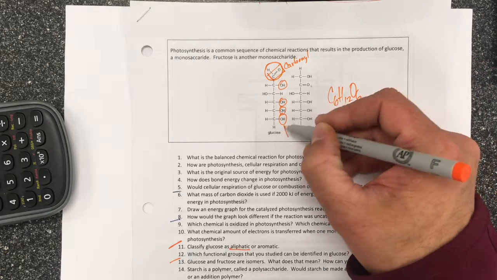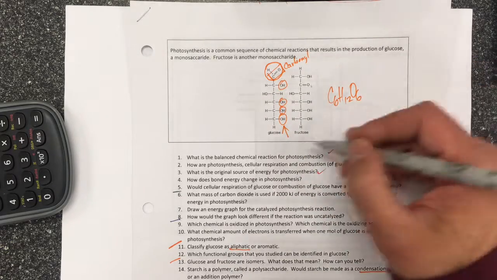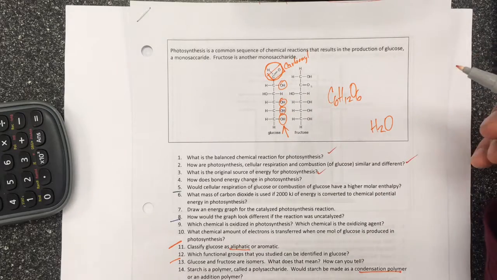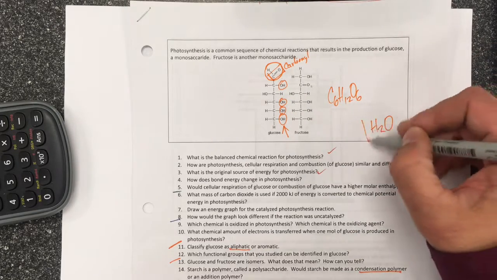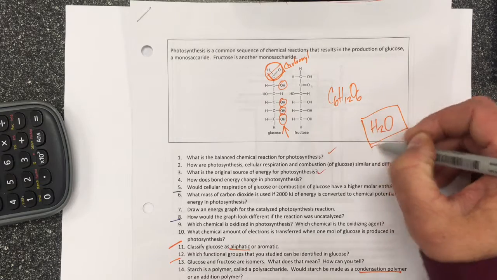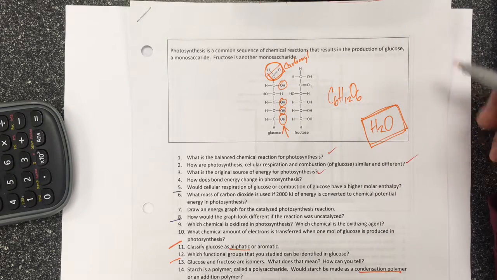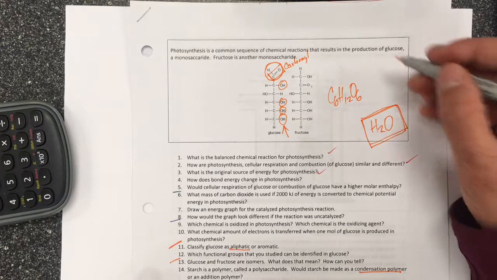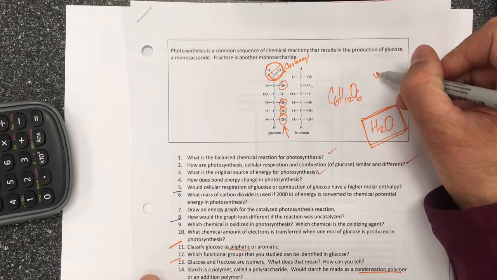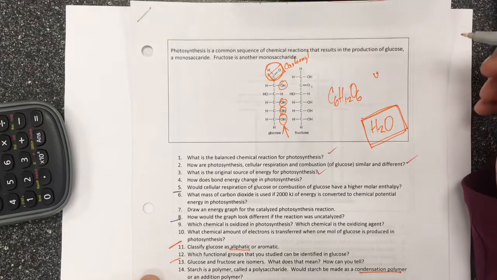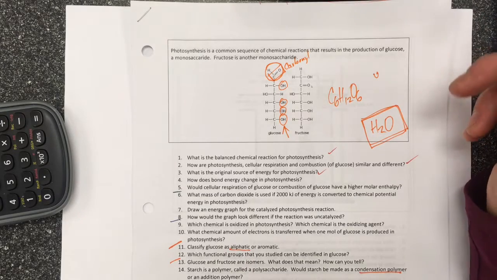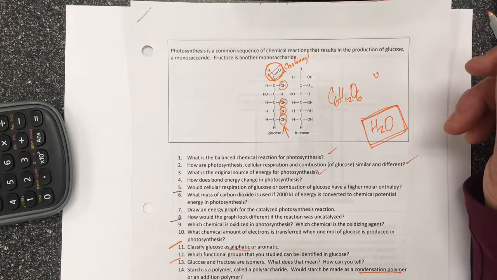So it's going to be removing a hydroxyl somewhere and then a hydrogen from an adjacent molecule. Anytime it's giving off a water, it's called a condensation reaction. A condensation polymer would include polyesters, polyamides, like in protein synthesis.